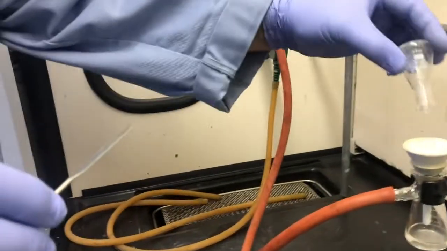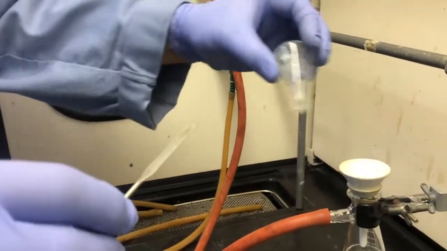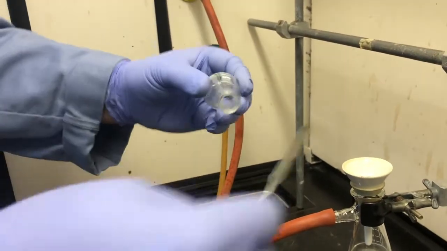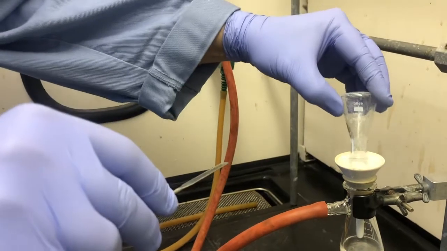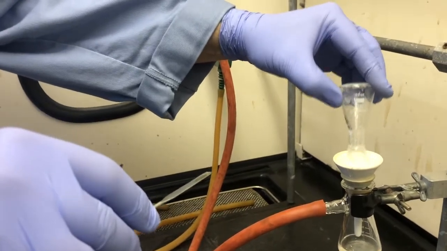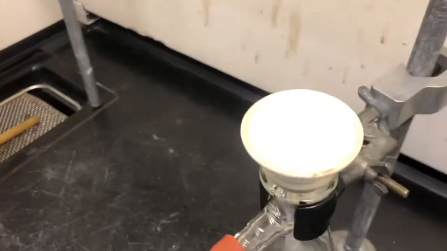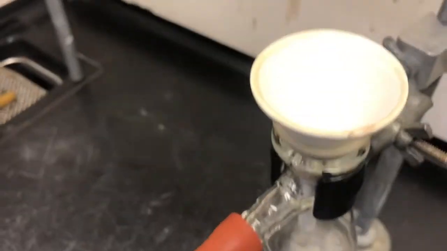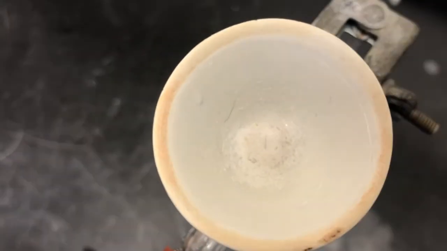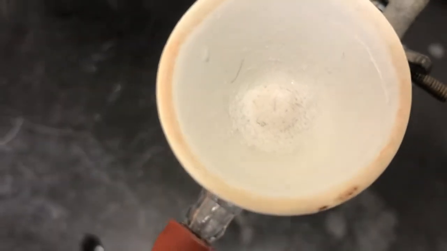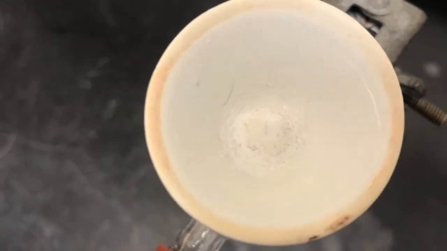So that last little rinse will serve as my wash of the crystals, and I'll let those air dry then for a little while on that Hirsch funnel, pulling air through to dry out the crystals. Take a look at the recrystallized product here. Get the right lighting. There we go. See, it's just a smattering of crystals across the bottom there.